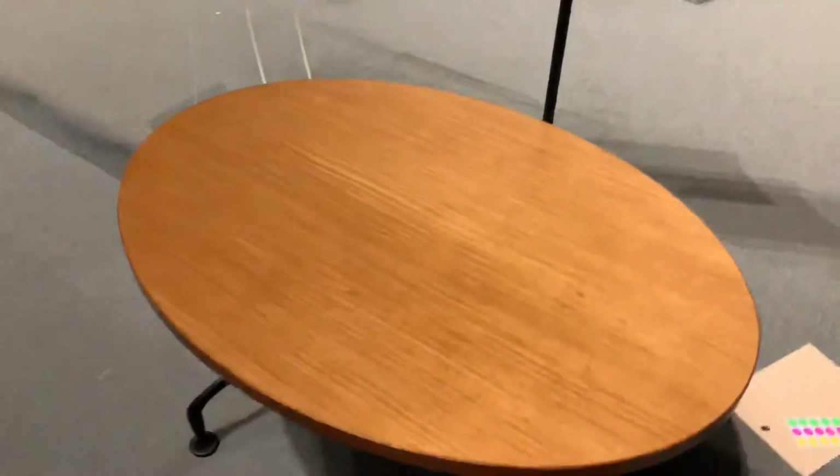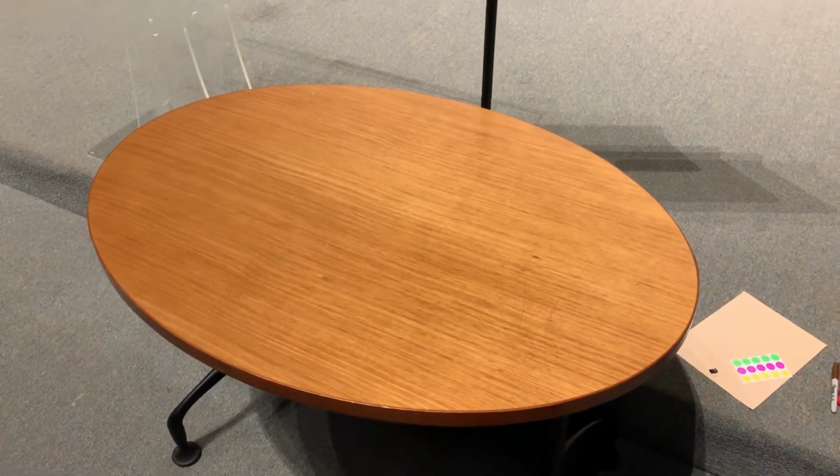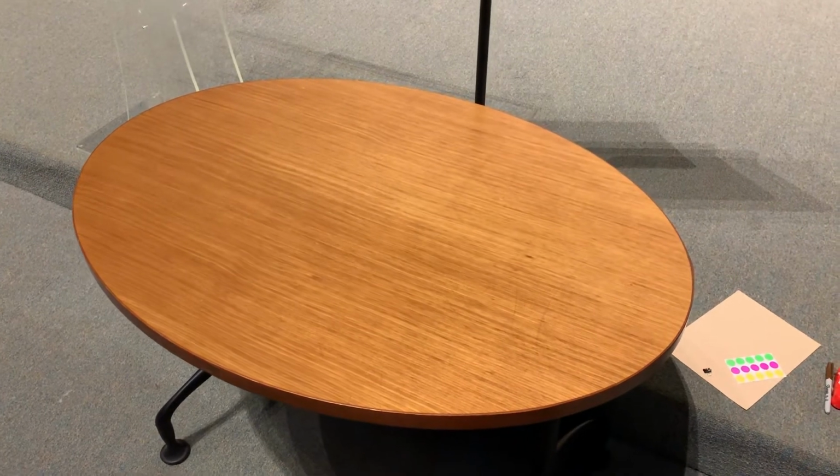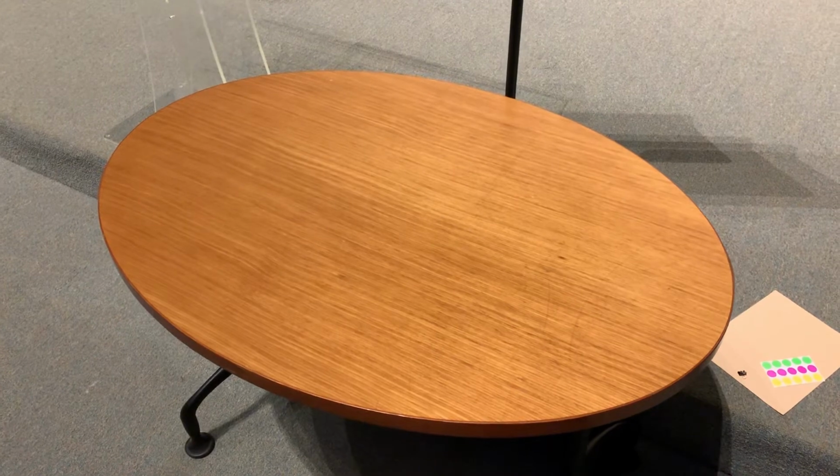Hey everybody, I'm at church because my house doesn't have internet anymore, and I have this table that we have had for years, and it looks kind of like an ellipse, and I'm just wondering if it really is an ellipse. And so to do that, I'm going to measure it a little bit, and I'm going to see if I can figure out where the focus points should be.